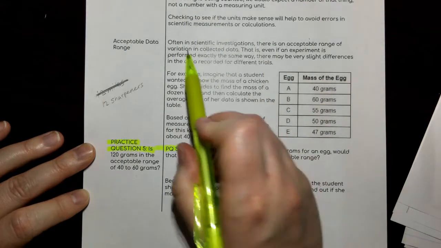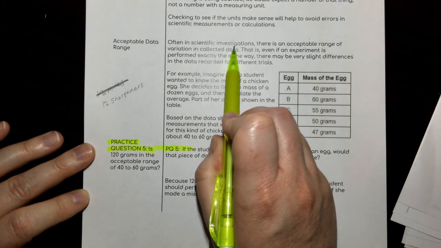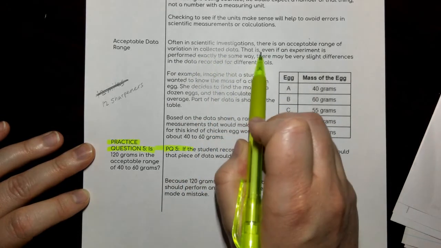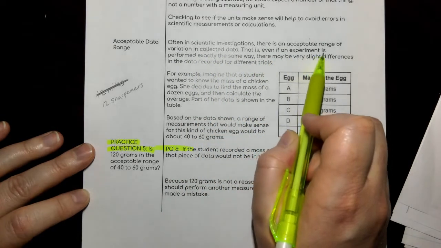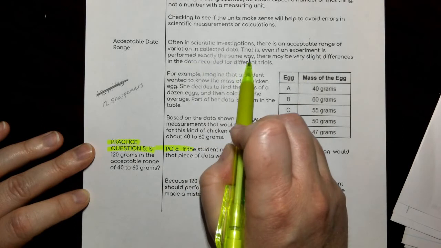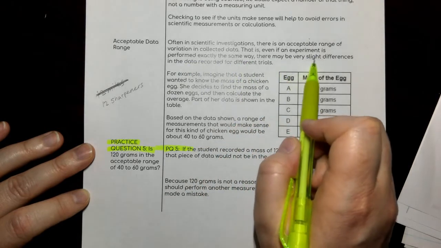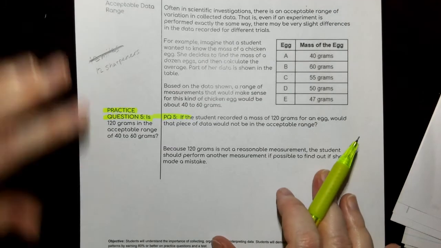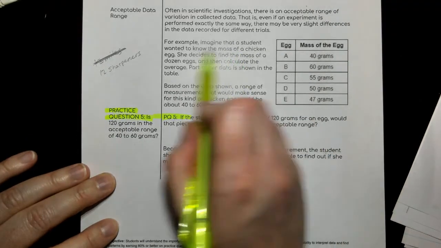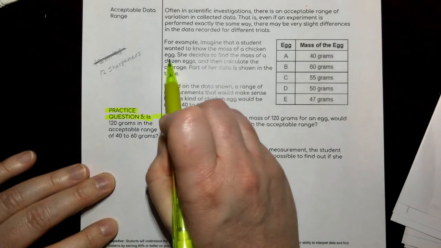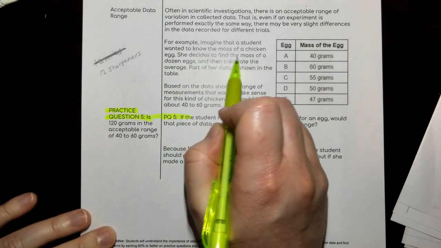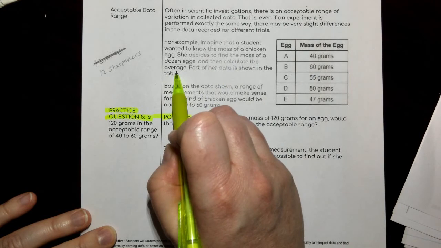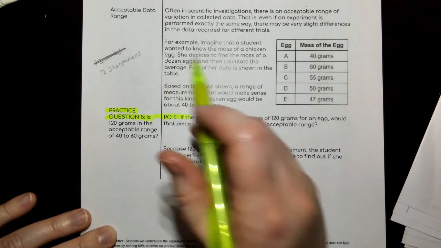Acceptable data range. Often in scientific investigations, there is an acceptable range of variation in collected data. That is, even if an experiment is performed exactly the same way, there may be very slight differences in the data recorded for different trials. For example, imagine that a student wanted to know the mass of a chicken egg. She decides to find the mass of a dozen eggs, and then calculate the average. Part of her data is shown in the table.